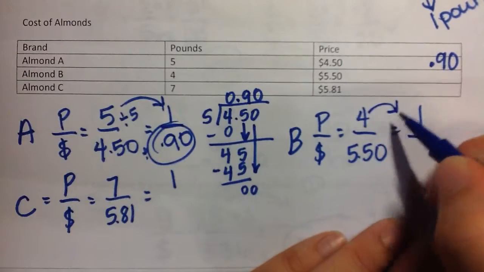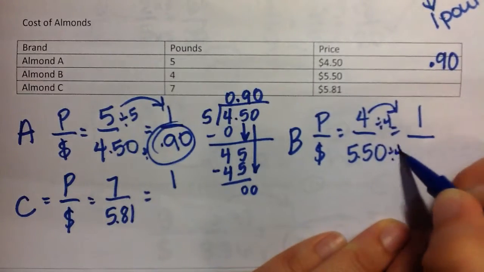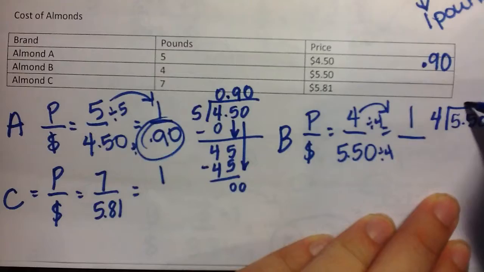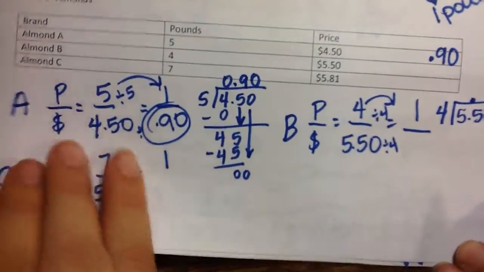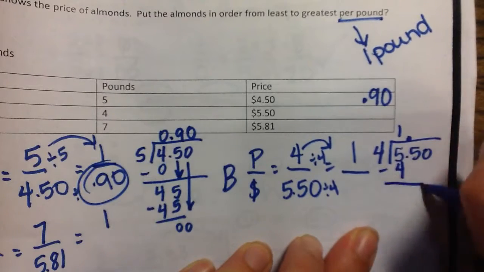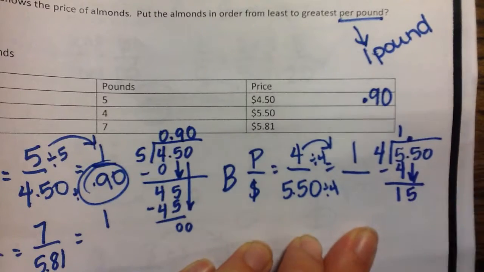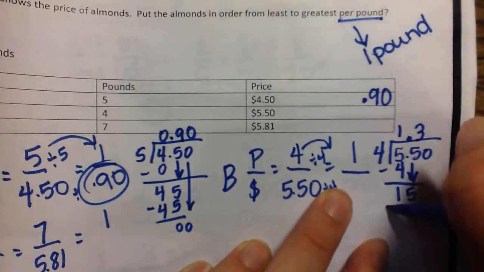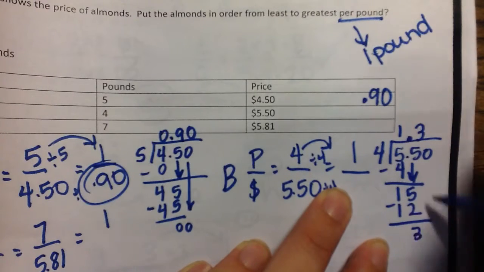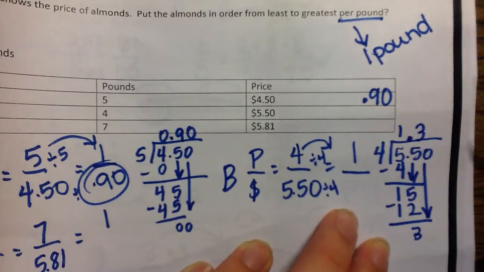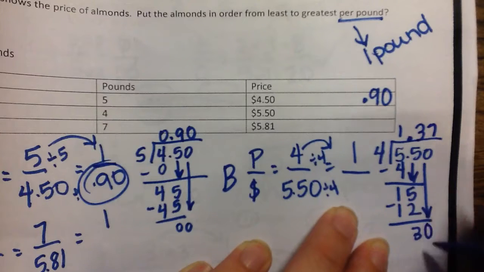Almond B. Divide by 4. $5.50 divided by 4. Decimal up. 4 goes into 5 one time. 4 goes into 15, 3 times. 4 goes into 30, 7 times.